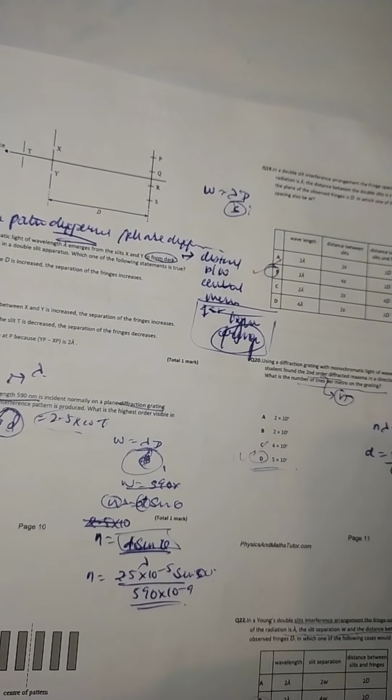Well done. Question 21 should have given you the answer of C. Question 22 should have given you the answer of B. Well done.